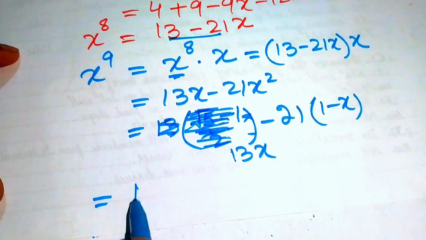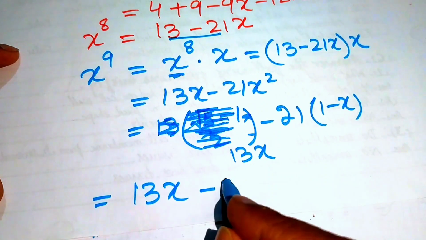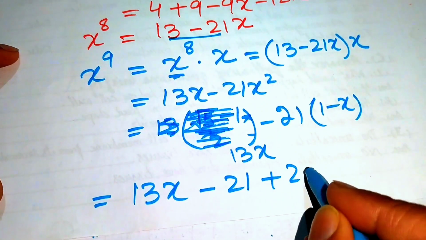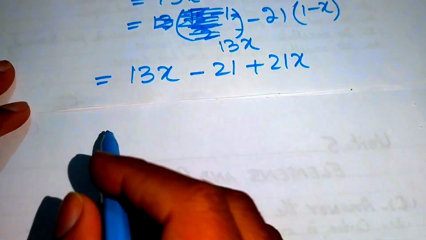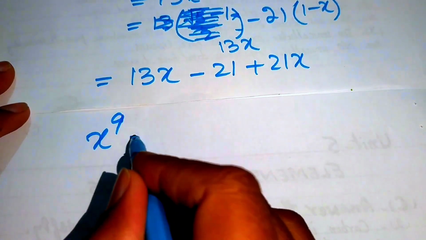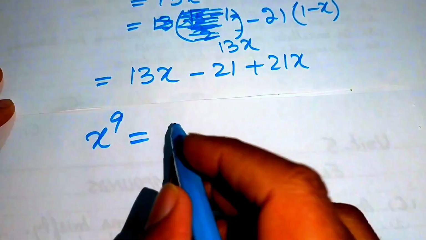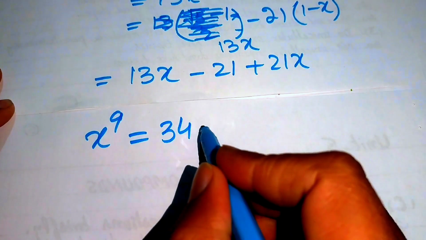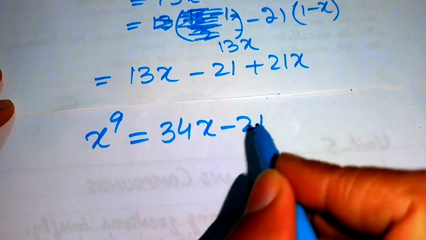So here you have 13x, we multiply this minus 21 on both of the terms, and you get minus 21 plus 21x. So this equation will be written as x to the power of 9 equals 13x plus 21x equals 34 times x minus 21.